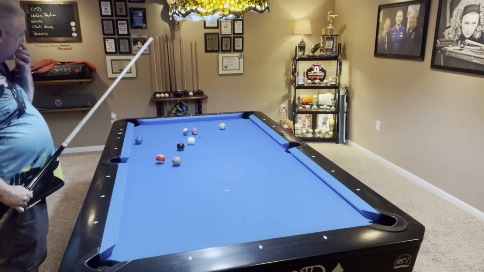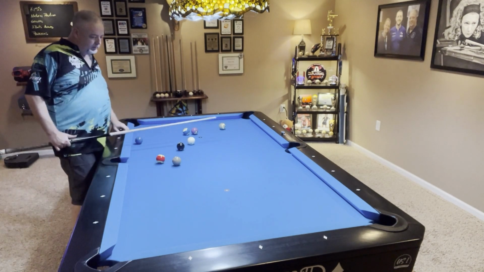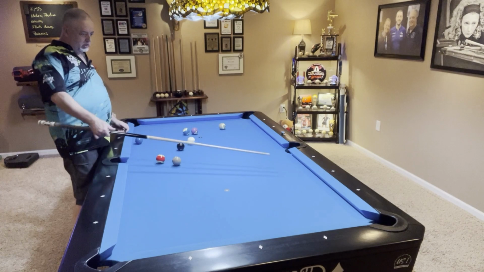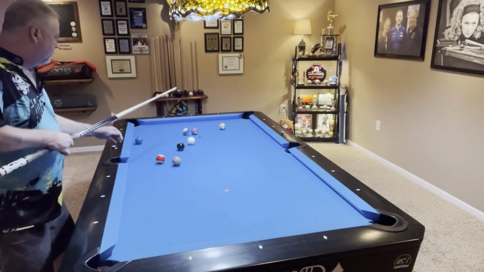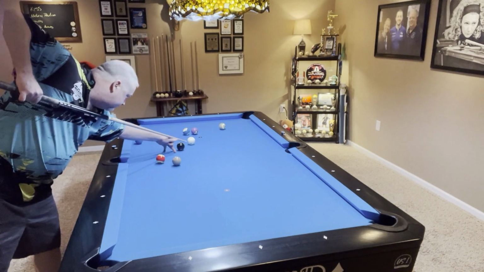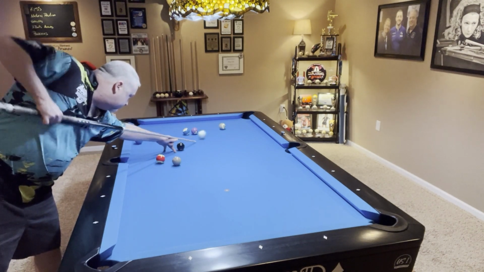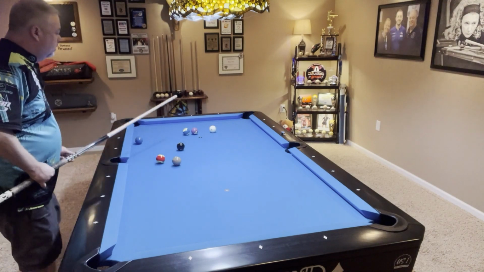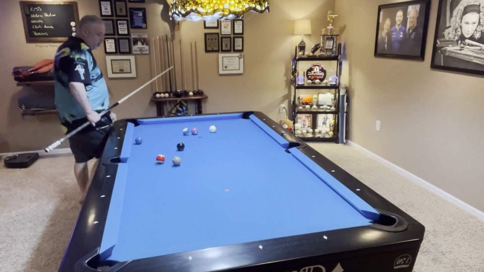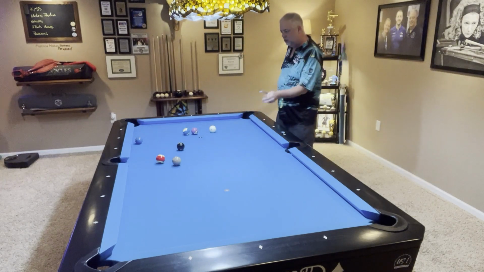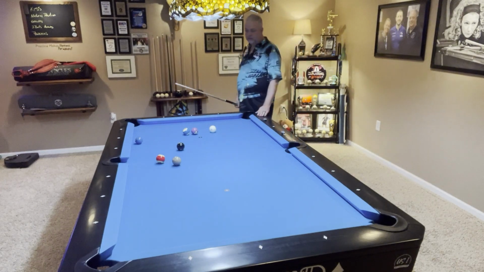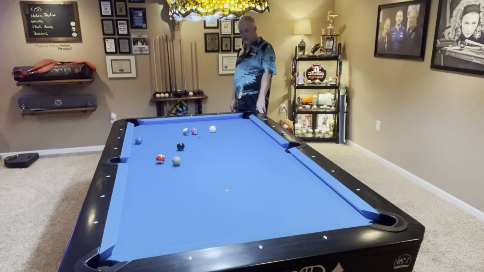Or do I shoot the 8 now? Where does that take me? It can take me up table. I'm going to shoot this 14 now. Left me a little straighter on the 8. Still need to address this problem. And it's getting to be a bigger and bigger problem as I get closer and closer to the end of the rack.